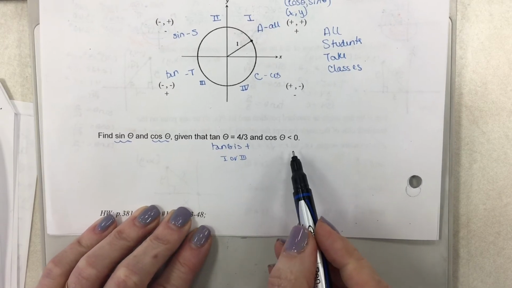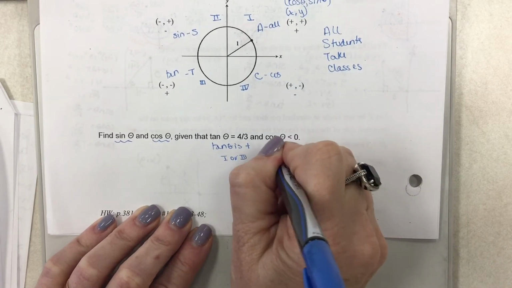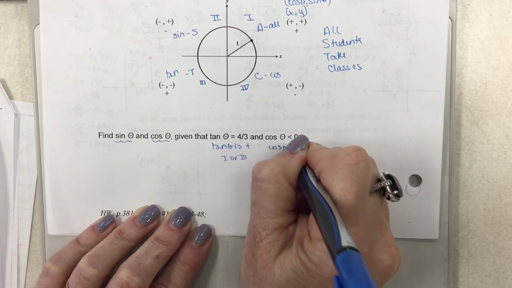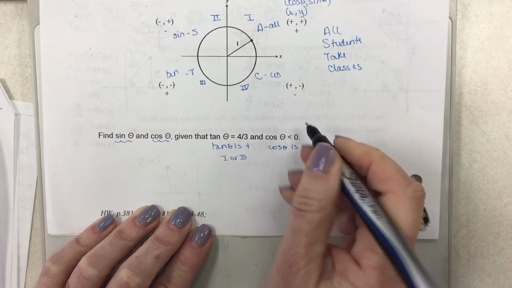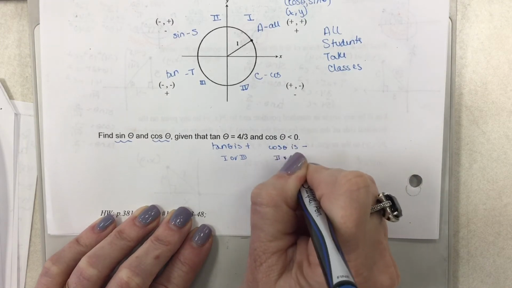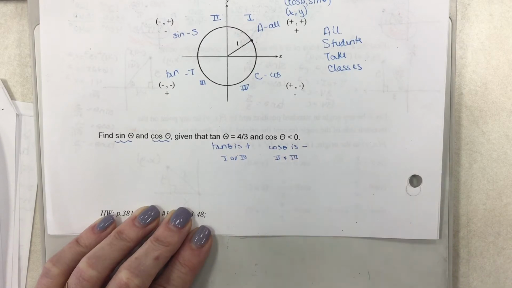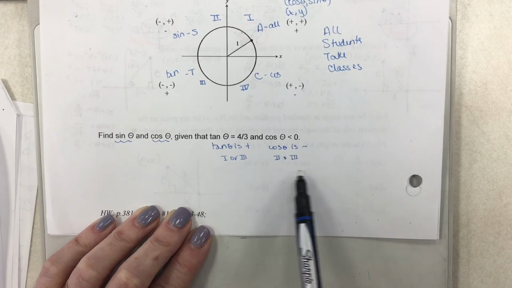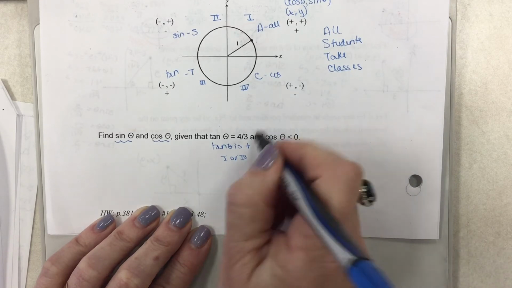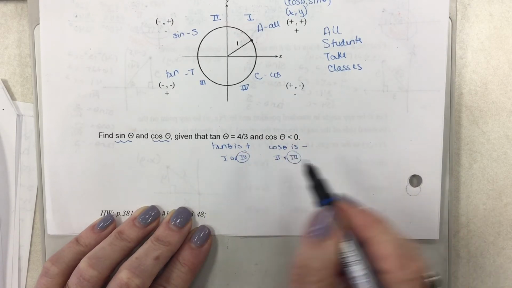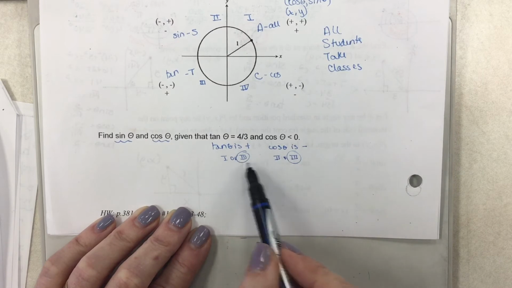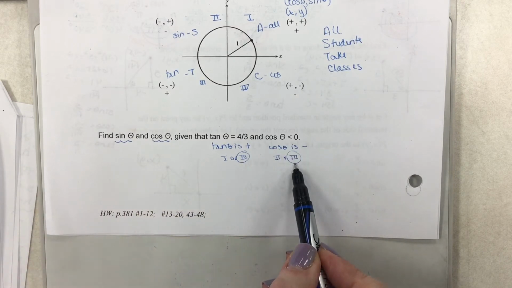But cosine's negative. What two quadrants have cosine negative? Second and third. So what satisfies both of them? Which quadrant? Because tangent's positive and cosine is negative, the quadrant that I have to be in is the third quadrant.